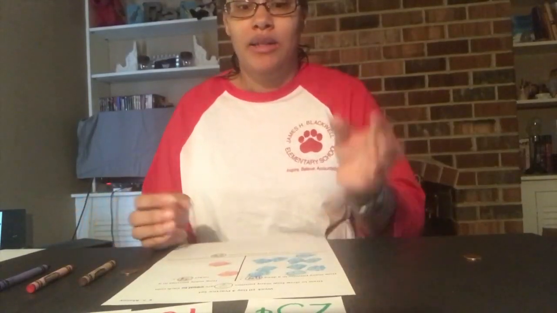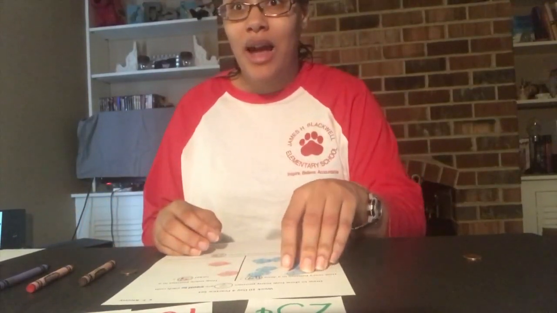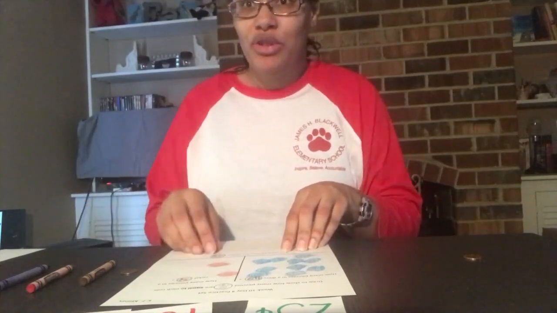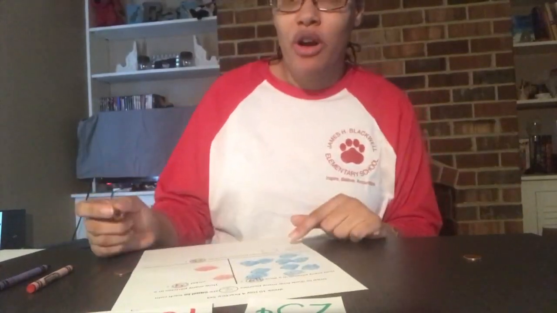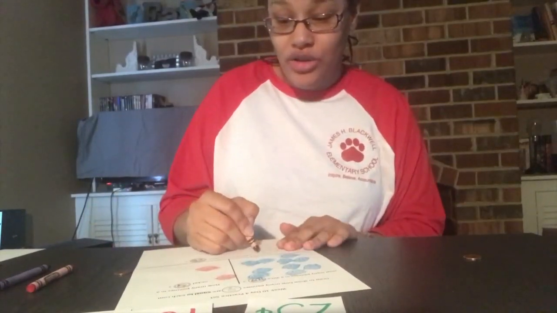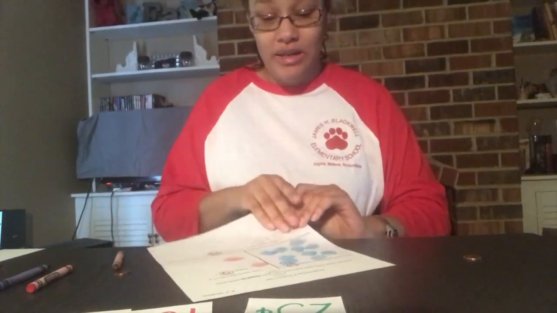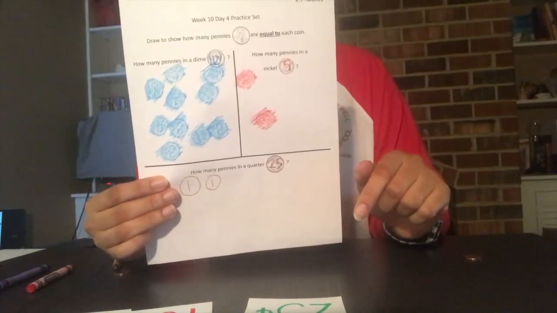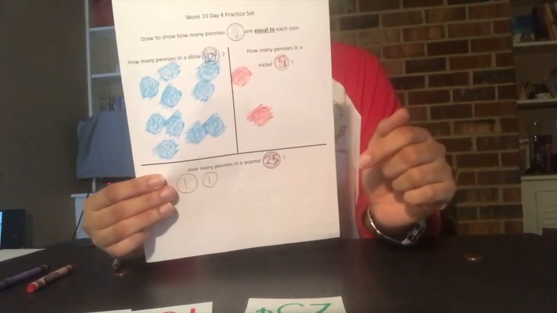Alright, so if you don't have your practice set printed out, remember you can just use a piece of paper. Write dime at the top with your 10 cent and nickel at the top with your 5 cent, and then quarter at the bottom when you're finished with your 25 cents. So you can just draw a circle and write 1 cent, and draw a circle and write 1 cent. And so each circle represents 1 penny instead of crayon rubbing if you don't want to.